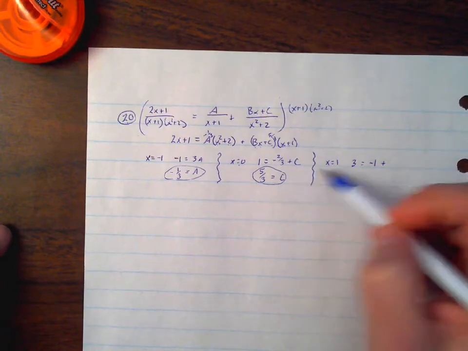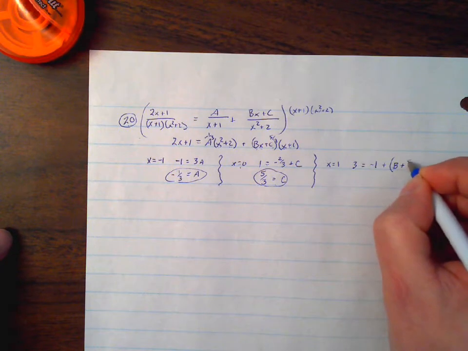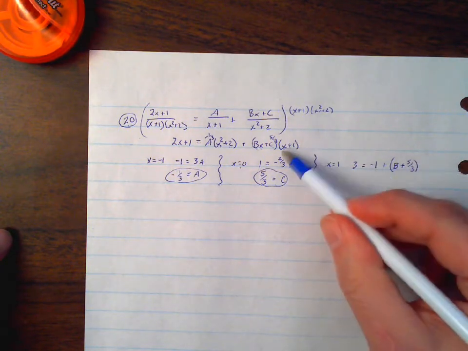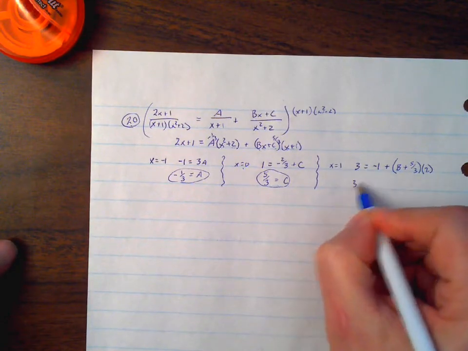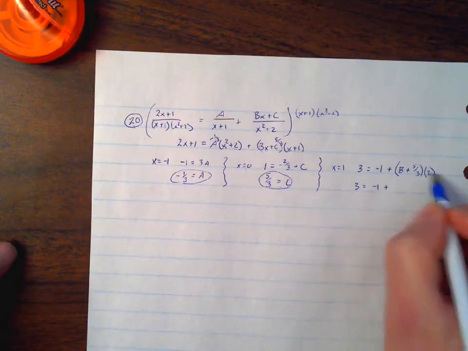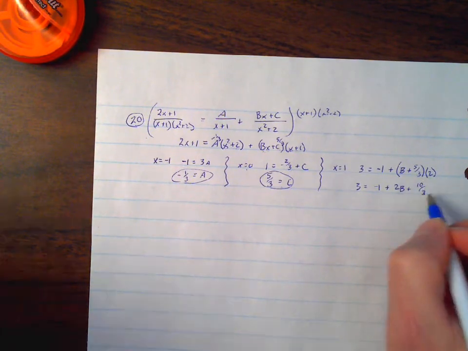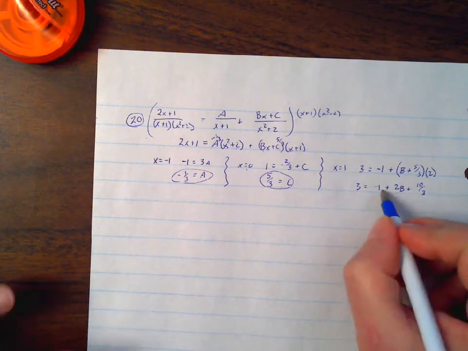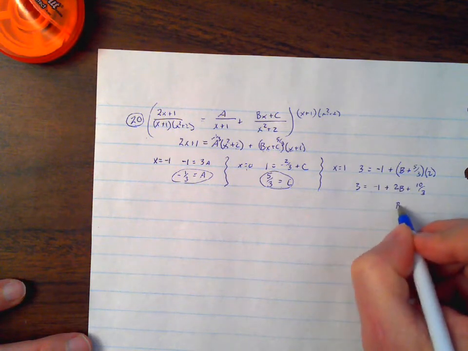Plugging in a 1 here, be a b, plus your c of 5/3, and 1 plus 1 is 2. So this would be 3 is equal to negative 1 plus 2b plus 10/3. Distributing that through, I'm going to combine like terms together, then subtract it over and divide by 2. I get b is equal to 1/3.